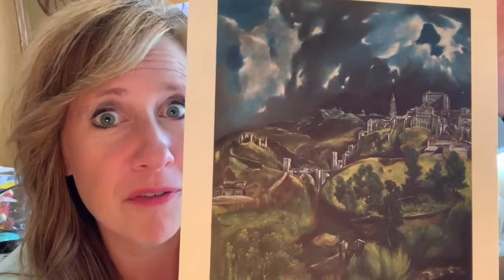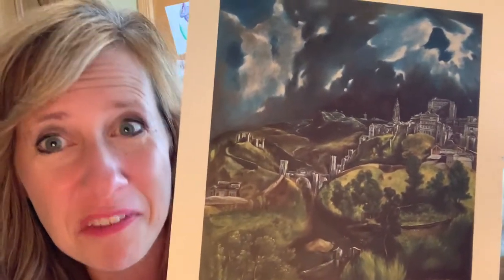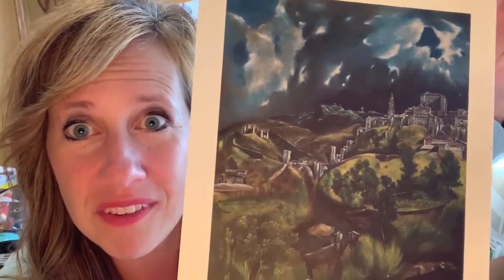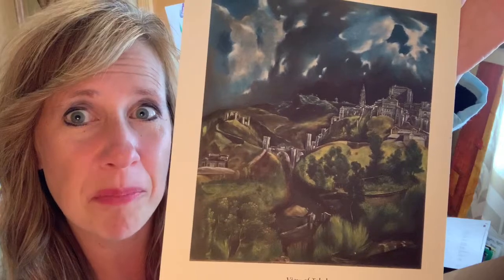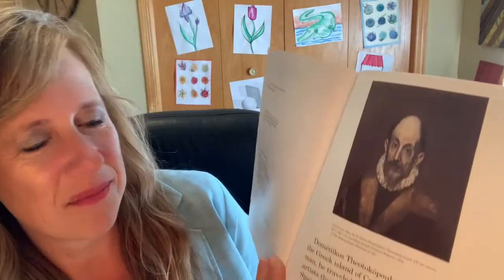Now, you might remember from last year that I get excited about every piece of artwork we look at, but this one is really one of my favorites. This is called the View of Toledo, and it was painted by an artist named El Greco. Now, El Greco just means the Greek, so that probably wasn't his real name, was it? Let's take a look at this famous artist.